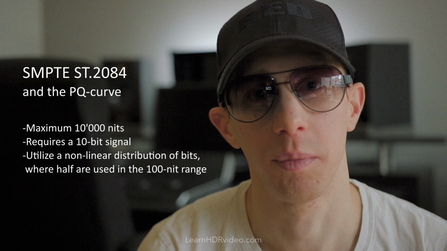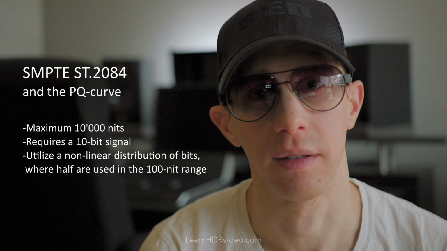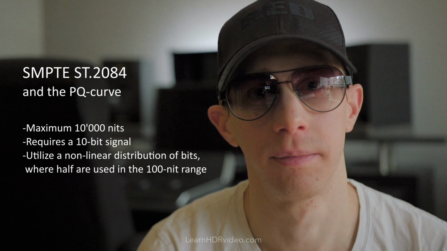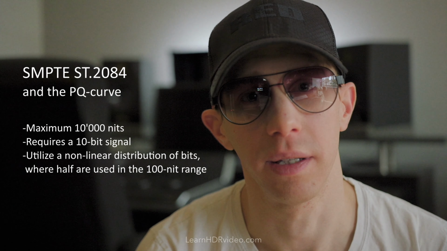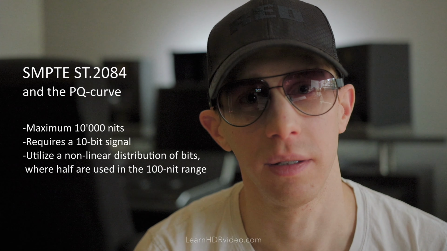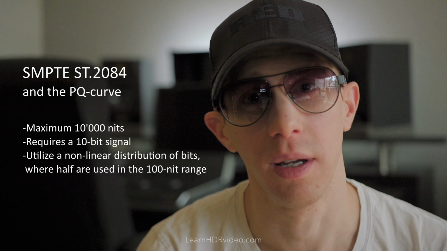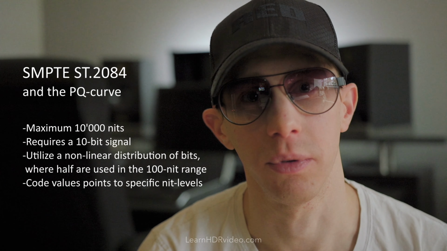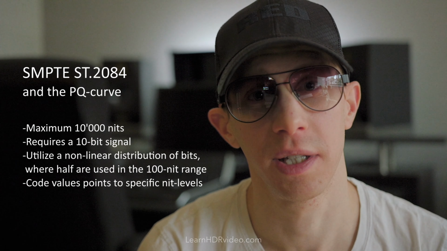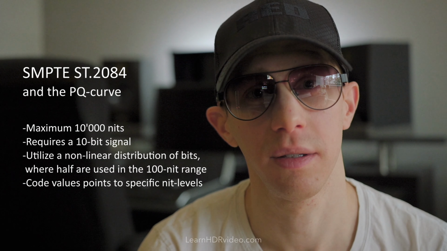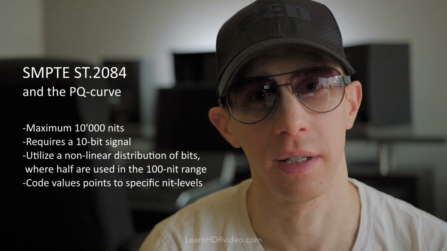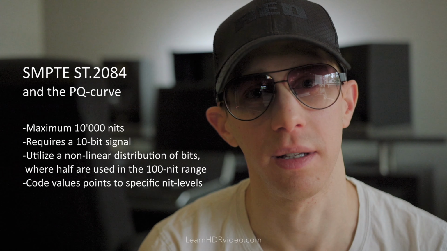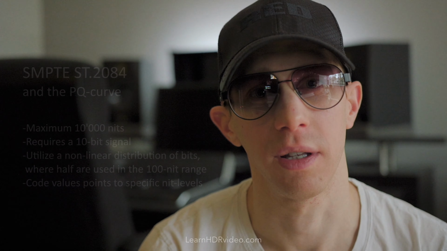Another important difference between a regular gamma curve in SDR and the perceptual quantizer is their relative versus absolute nature. In traditional SDR, the actual output brightness of a code value is dependent on the display and its settings, while in PQ HDR, a code value refers to a specific brightness output of the display. There's a lot more to be said about this approach and the problems with it, and how Dolby Vision and HDR10 and HDR10 Plus try to solve those by using static and dynamic metadata. But that's a topic for another time.